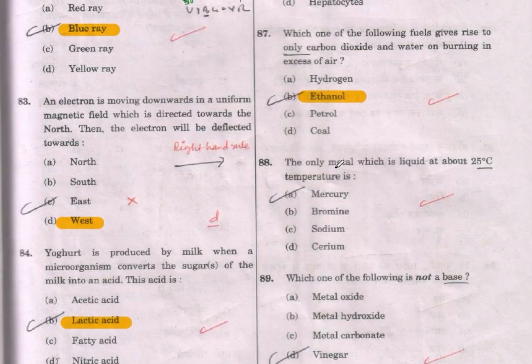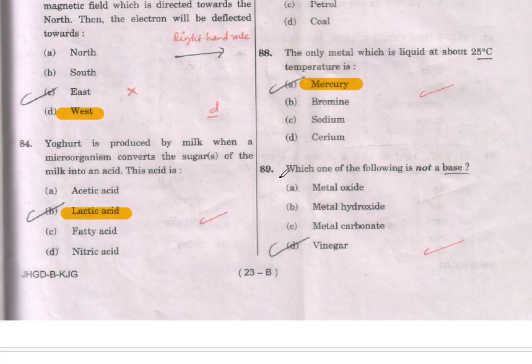Next question, only metal which is liquid at 25 degree temperature. So we know that liquid metal is mercury. In normal temperature mercury, though it is a metal, it is in liquid state. Now which of the following is not base? Now this vinegar is acetic acid, so it is not base. Rest of it are base.